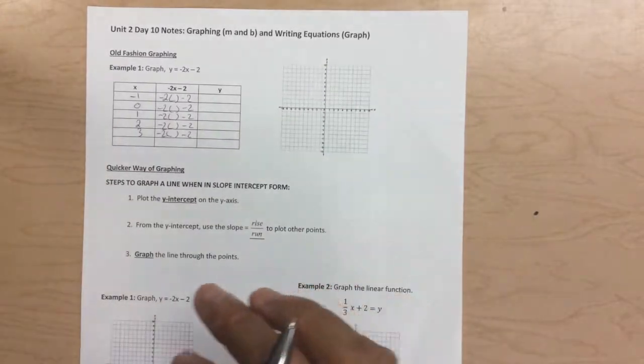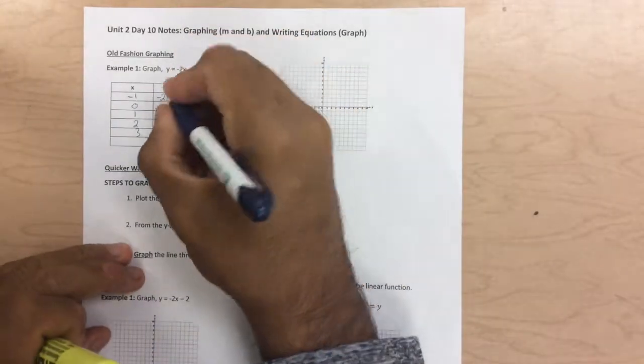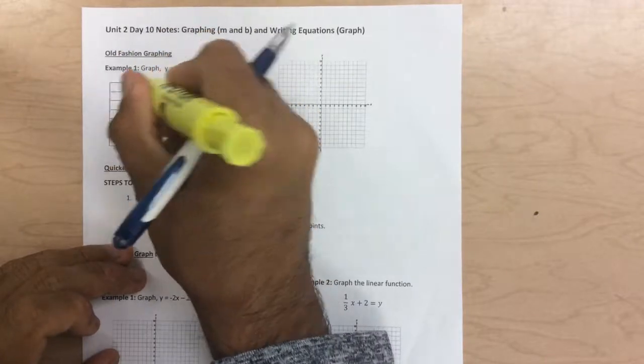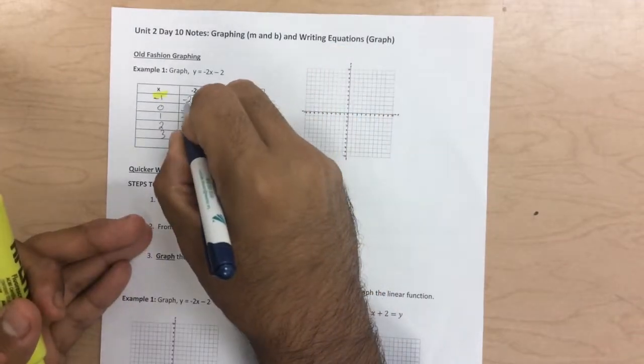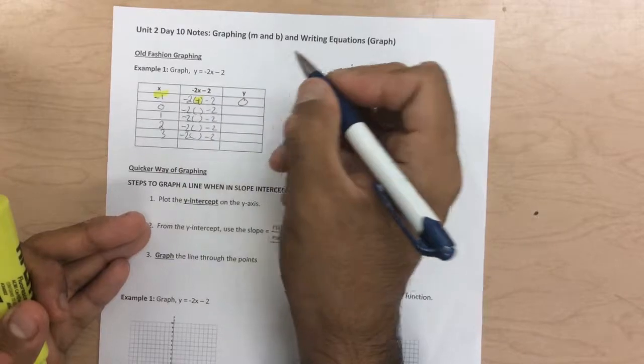And remember that the idea behind this is that in goes the x, out comes the y. So in goes the x, which is -1 for this one. And out comes the y. So -2 times -1 is 2. 2 minus 2 is 0.